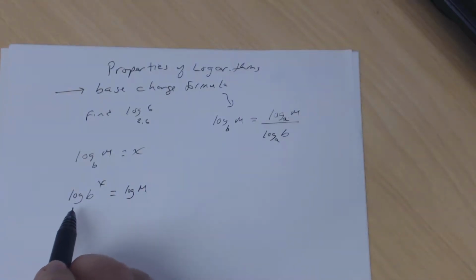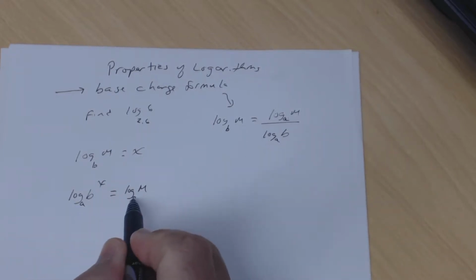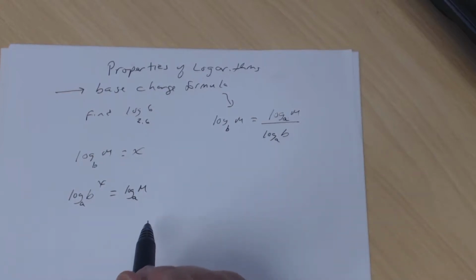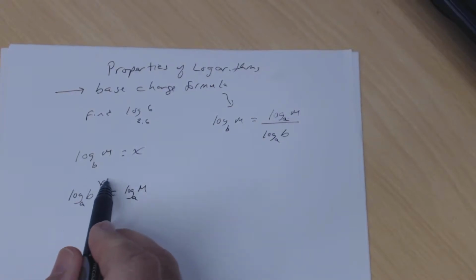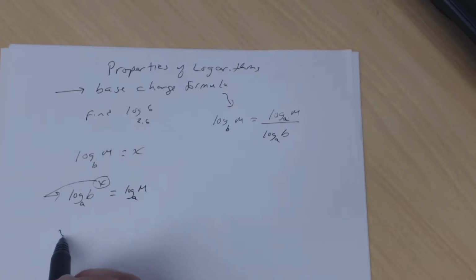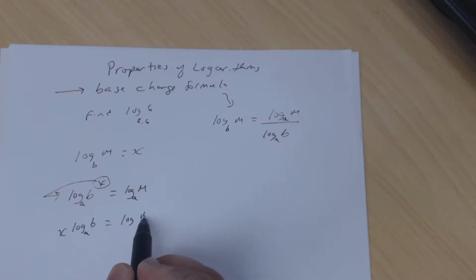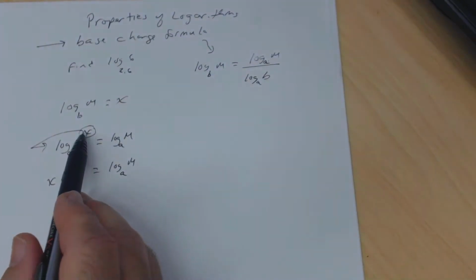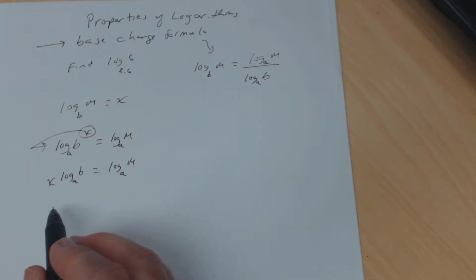Now, I want my new base to be a, so whatever your base is, let's just call it a for right now. Remember the power rule: I can take this exponent and write it as a product. So that becomes x times the log of b base a equals the log of m base a. All I did was use the power rule to get this, and I just wrote everything else over. Now I'm going to rewrite this again.